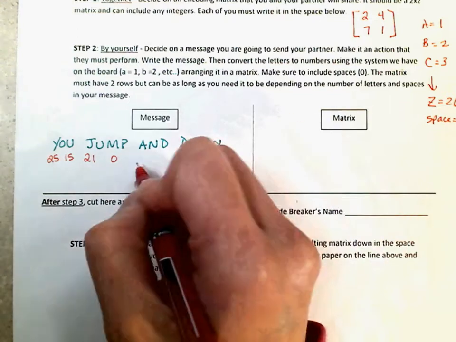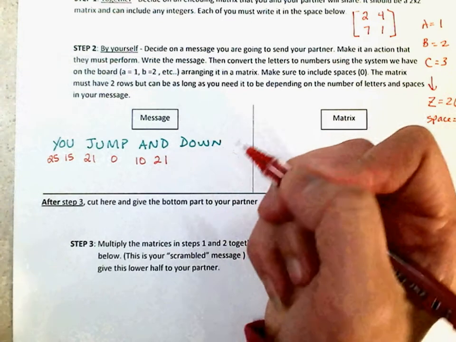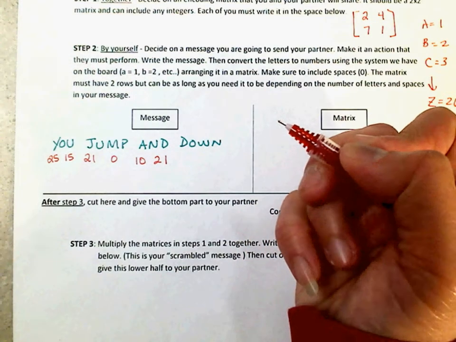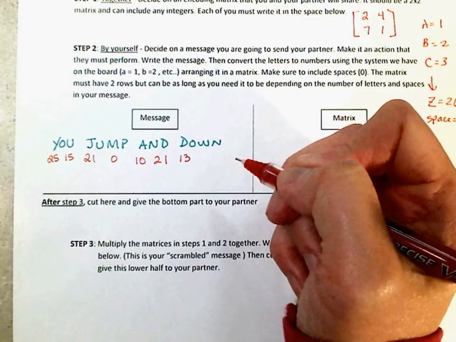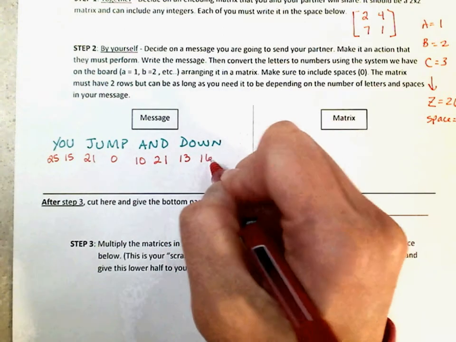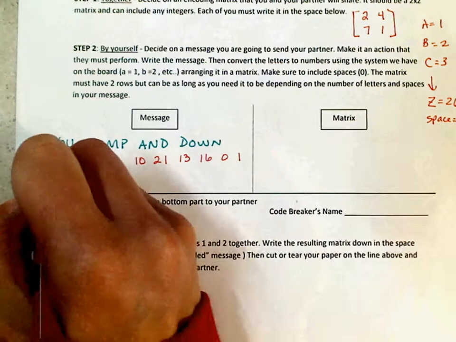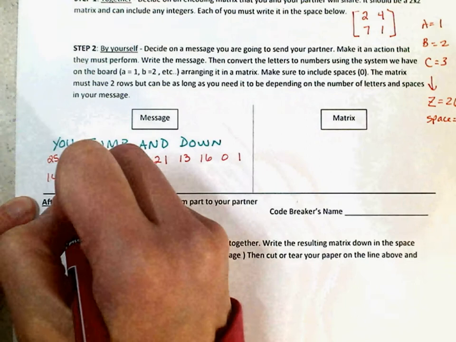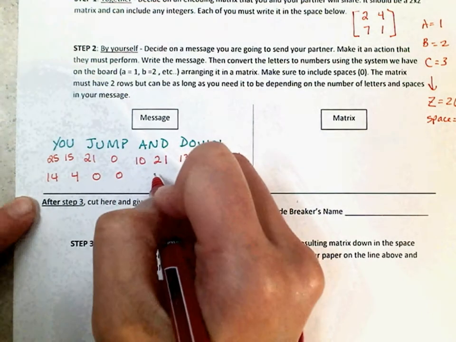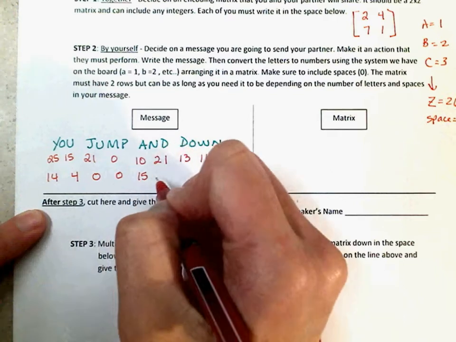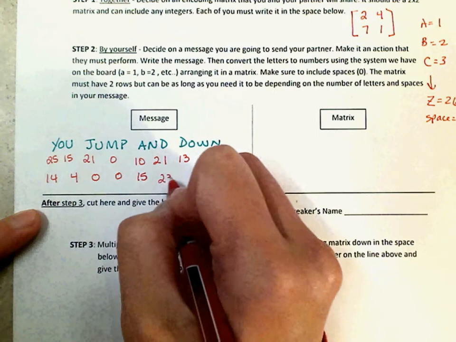J is 10. U is 21. M is 13. Okay. P is 16, and then I have a space. A is 1, N is 14, D is 4, and I have a space, D again, and O is 15, W is 23, and N is 14.